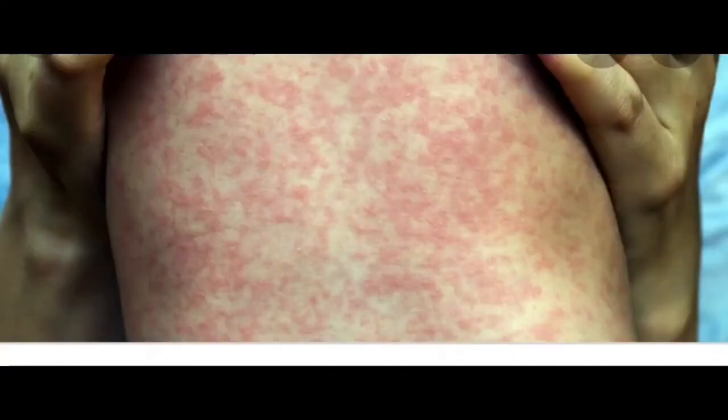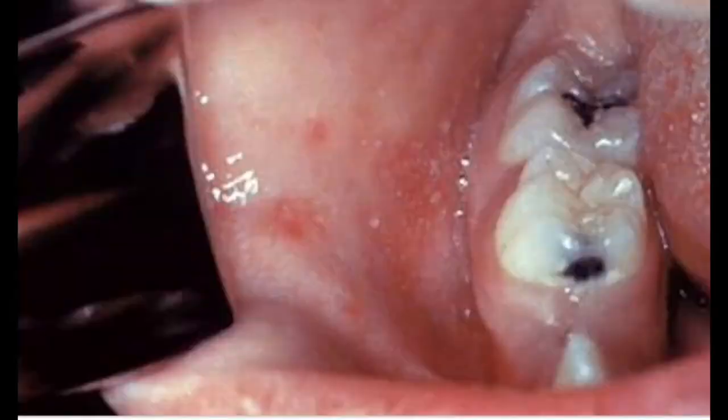I'll also show you an image of Koplik spots and Rubeola, but Koplik spots are where they have these reddened areas inside the buccal mucosa, inside their cheek area. So check out this image of that, and it'll help you guys to retain this as well. Here you can see the blotchy appearance with Rubeola. Here's an image of Koplik spots on the buccal mucosa.